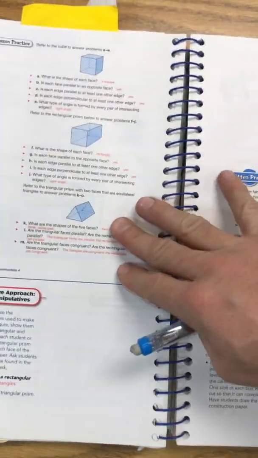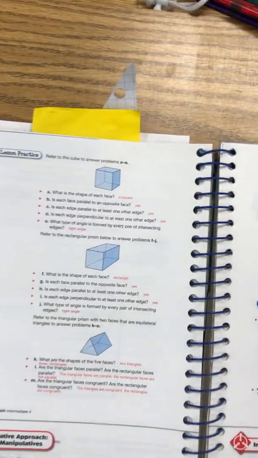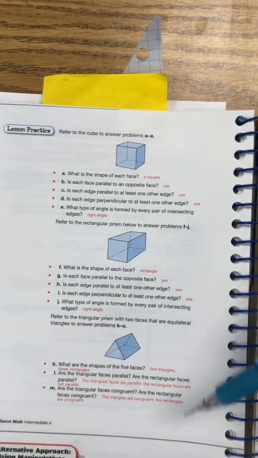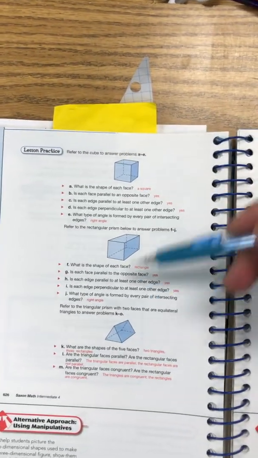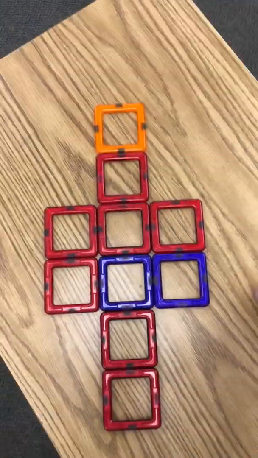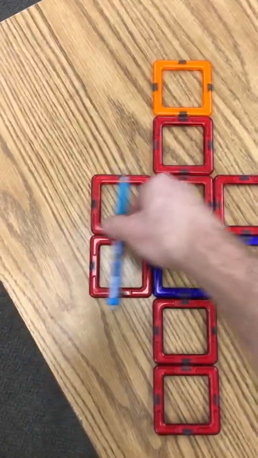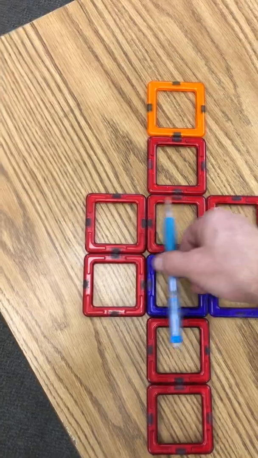Now we go on, and it's going to ask you all of these questions in the lesson practice. And you're going to get the answers to those in a little bit. And then you're going to be working with a cube. You've got to visualize this is one panel, this is one panel, this is one panel.